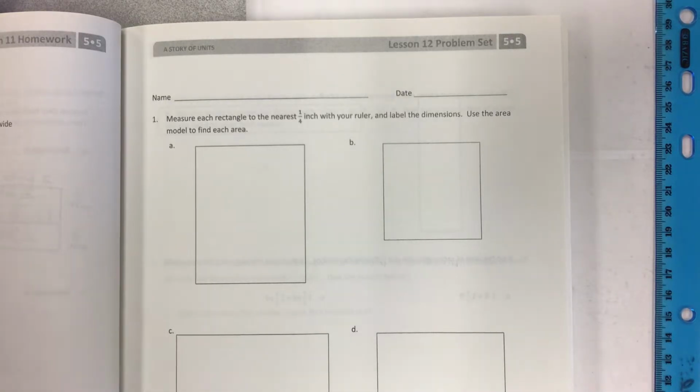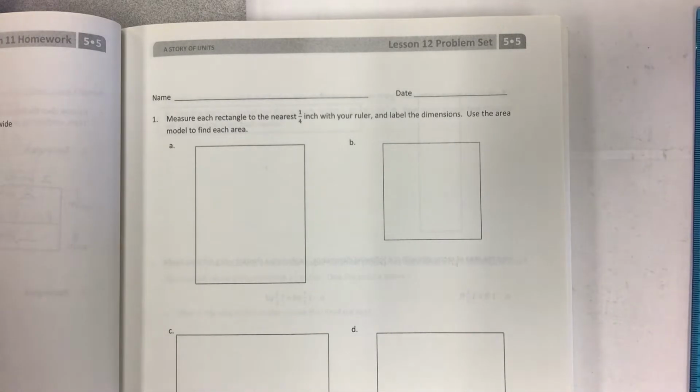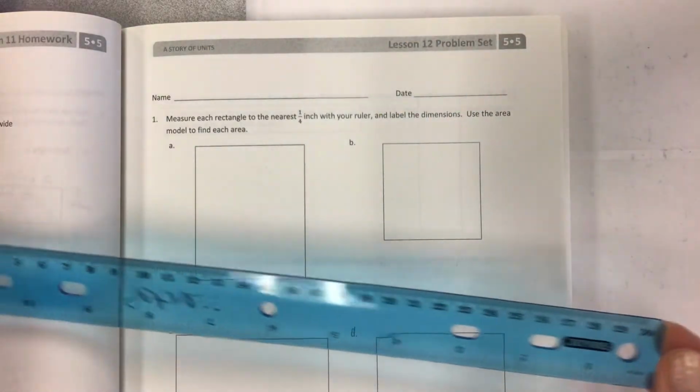Hi kids, welcome to another video, Module 5, Lesson 12. And the objective here is we're going to measure to find the area of rectangles with fractional side lengths.